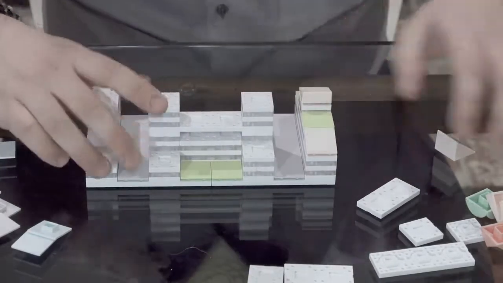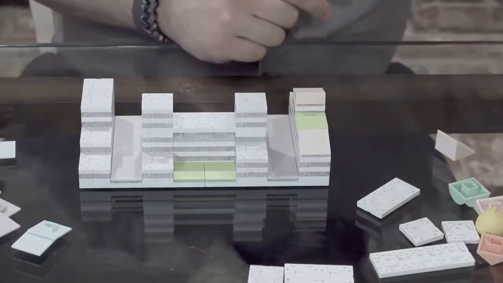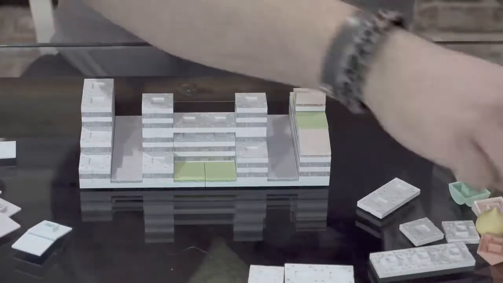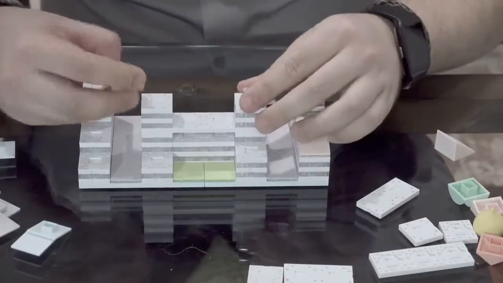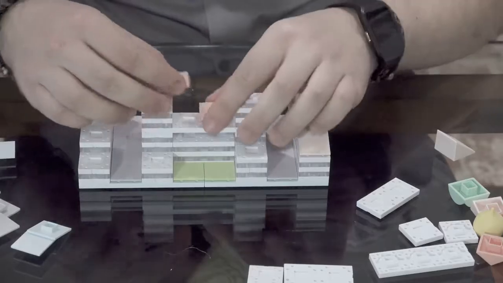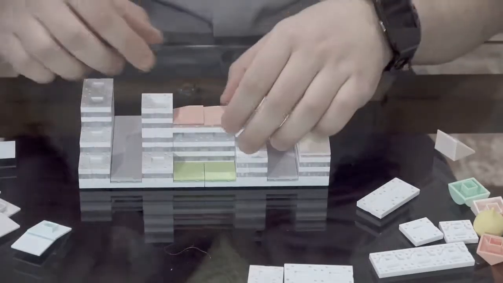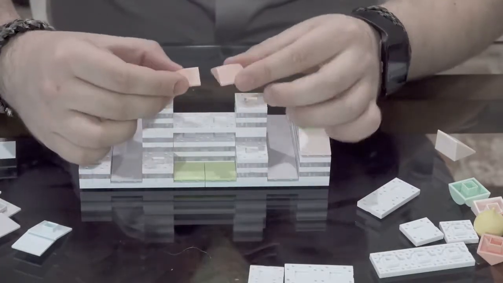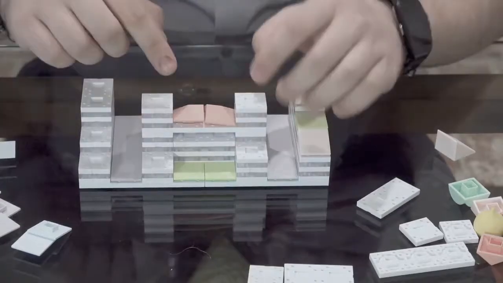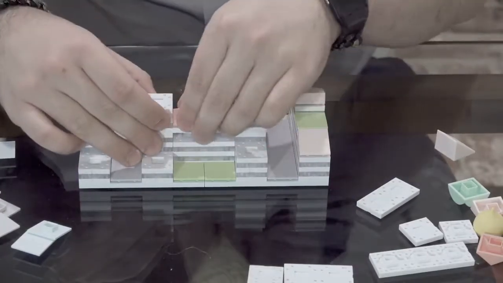Let's start working on this H. Alright, let's get these two orange, or red, orange, yellow end pieces, and let's place it right there in the middle of our building.